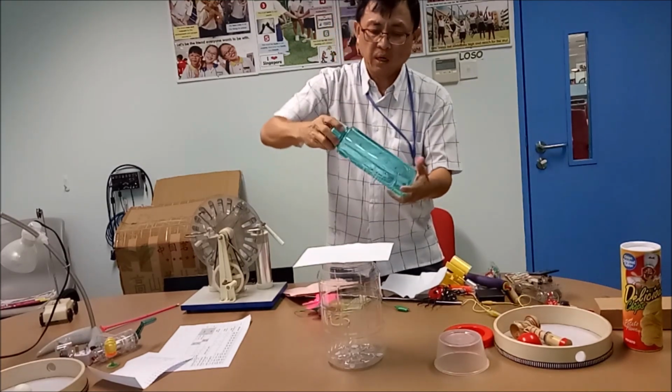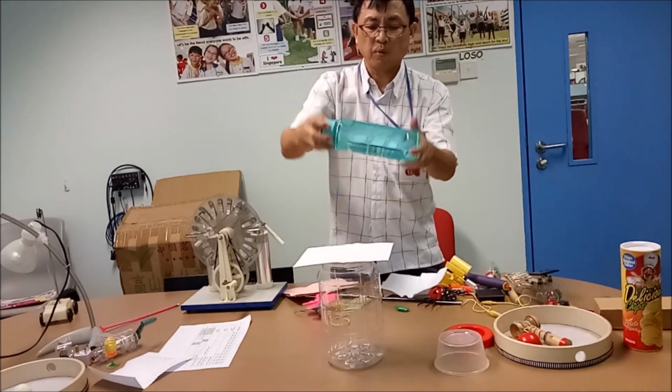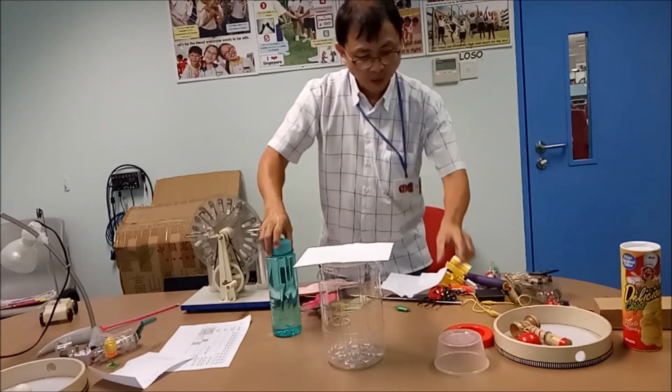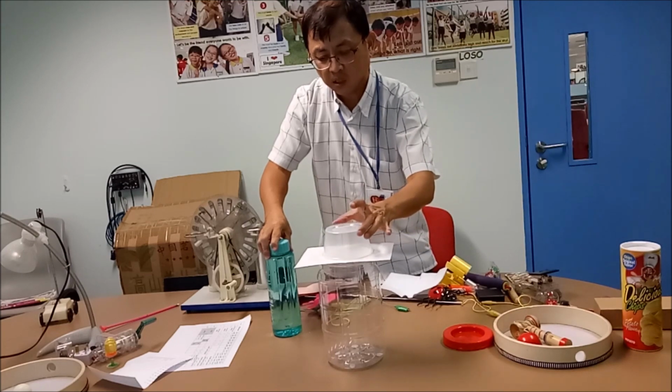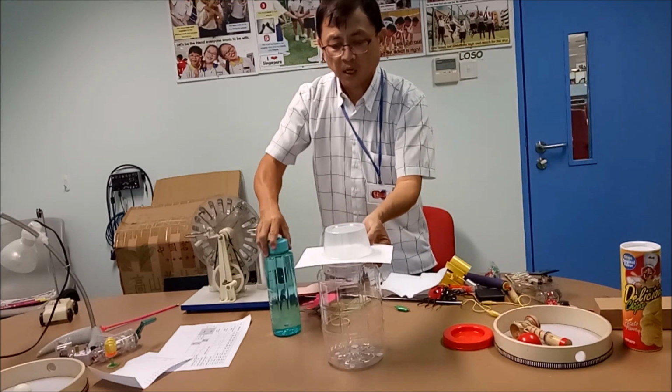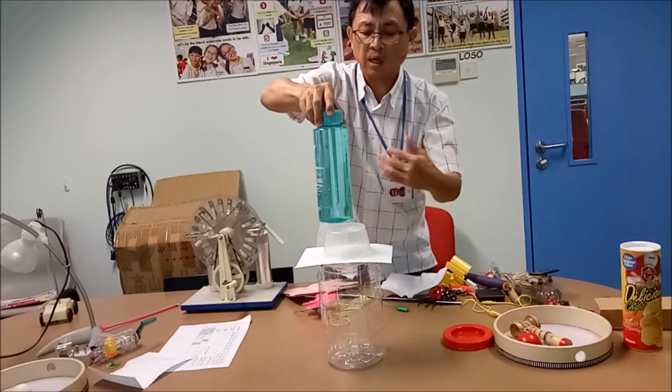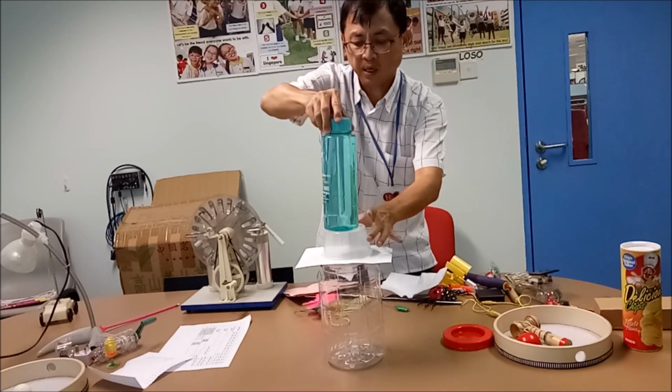Now we will add water in to increase the mass, and we'll see what happens. Part 2. Now we have filled this bottle up with water, and with the same height, we want to see that the gravitational potential energy increases so that it can convert to more kinetic energy and make the paper move. So it's the same height now.